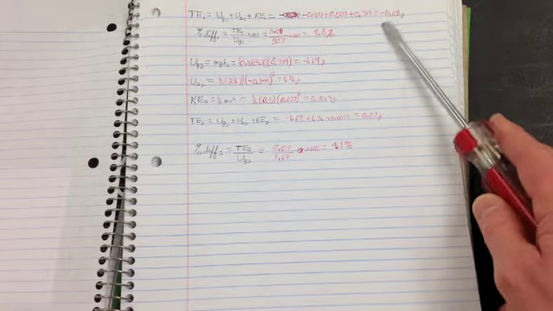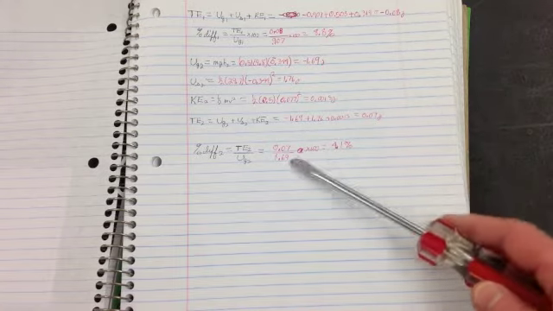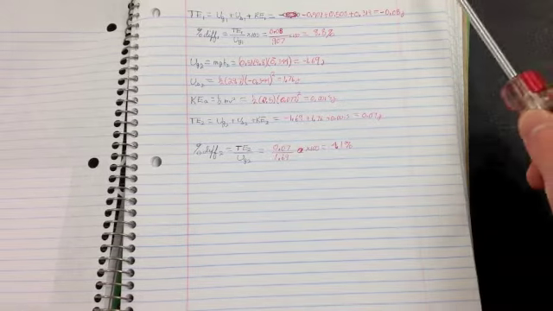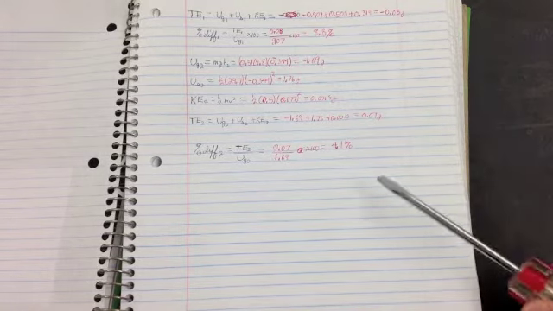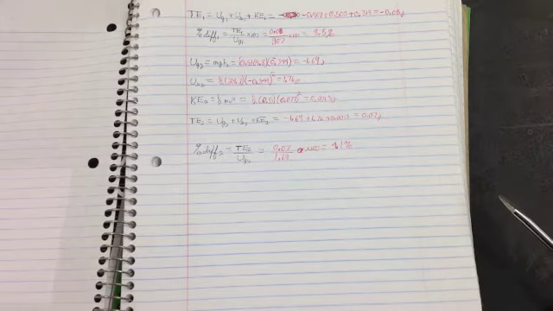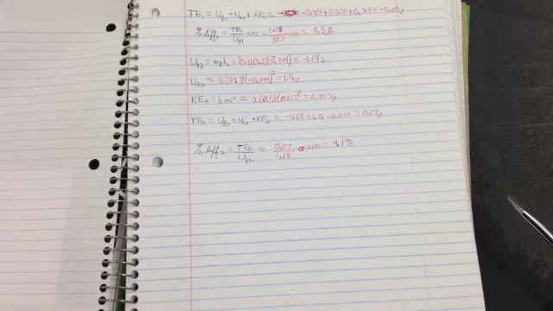So I'm getting less error, on a percentage basis, as I go along. Although this was negative and this was positive, so I went from being below to above. And then the spring, so it didn't really stay exactly the same. So anyway, that's how you do the lab.